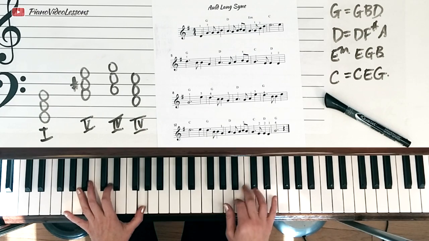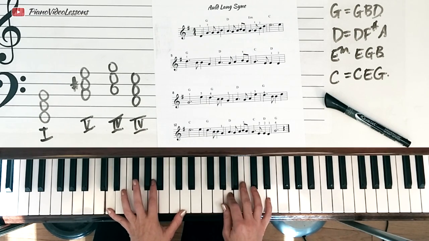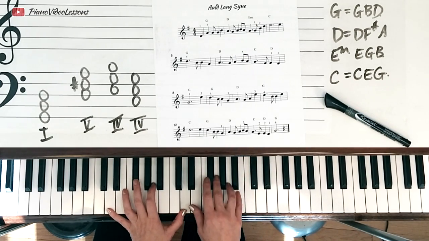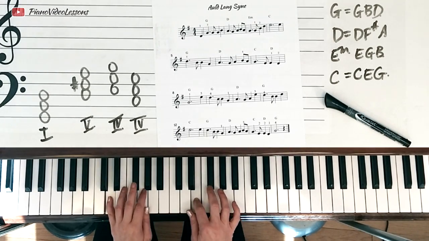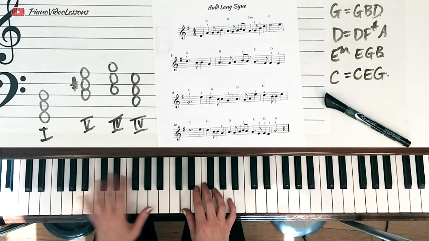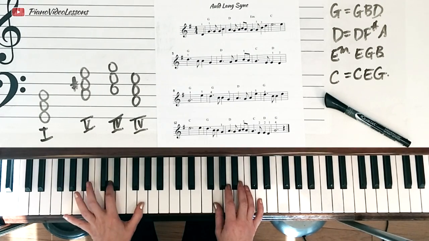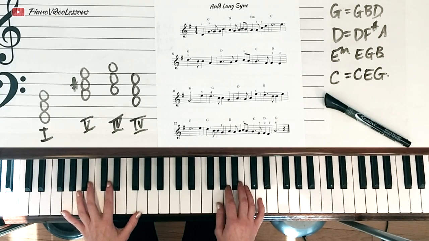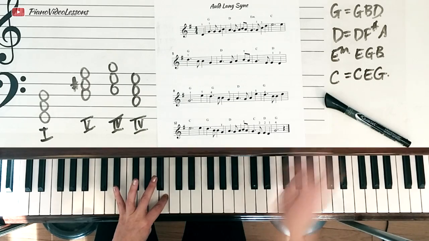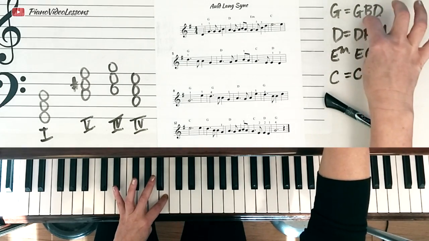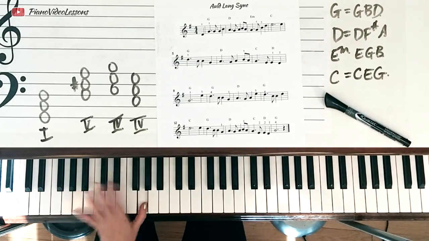1, 2, 3, 4. And D, 1, 2, 3, 4. And C, just a triad. 1, 2, 3. And then, 5 notes. 1, 2, 3, 4, 5. So I crossed over all the way to B. So it went G, B, D, G, B. Got that? G, B, D, G, B.